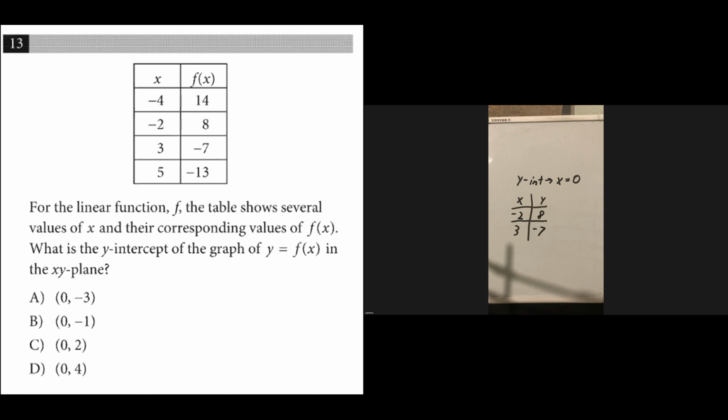Okay, so for this one, we're asked to find the y-intercept given a table of values. And so we know that a y-intercept is where x is equal to 0. To find that, we need to find the slope. And to find the slope, we find the change in x and y. So the change in x would be 5, and the change in y would be 8 plus 7, which would be 15, which would be 3. So the slope is 3.